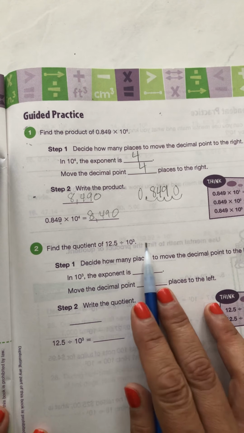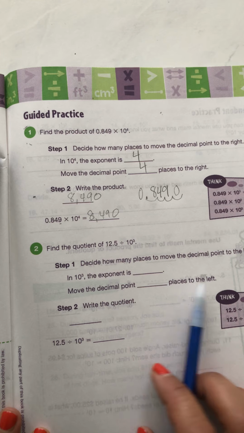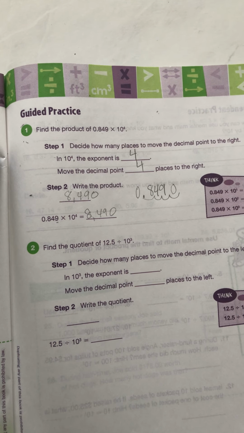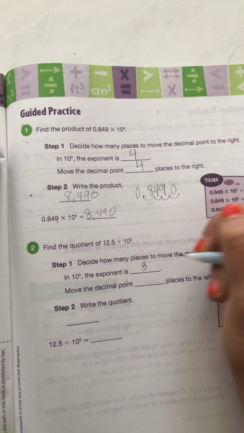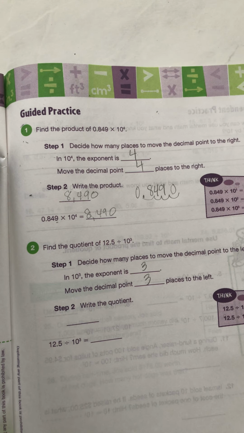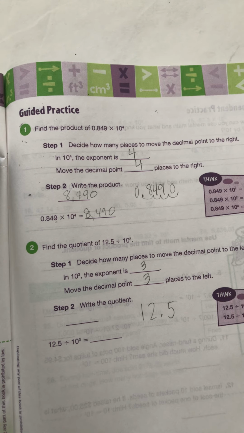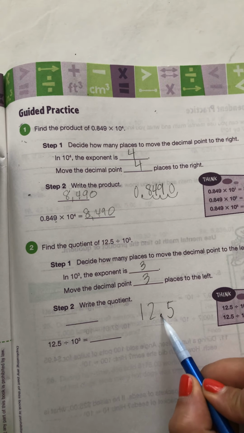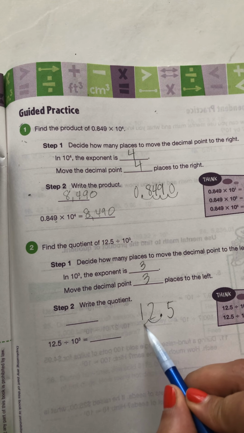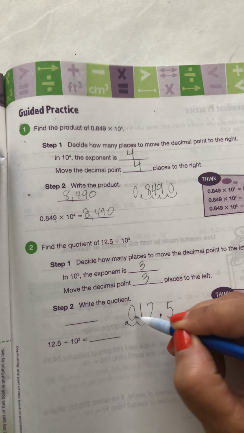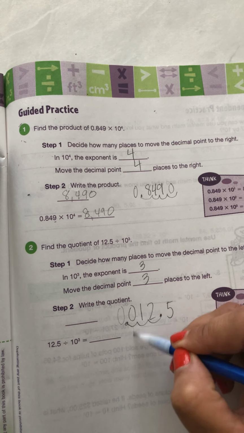All right, and then if we divide, same thing, decide how many places to move the decimal to the left. Not the same thing, because you're moving the decimal to the left because you're making that number smaller now. So the exponent is 3, so we're going to move the decimal point 3 places to the left. So again, I'm going to rewrite the original factor, 12.5, and I'm going to move the decimal point 3 places to the left. Just so I can see where it goes, I have to place a 0 there where the tenths place is to hold its place value.